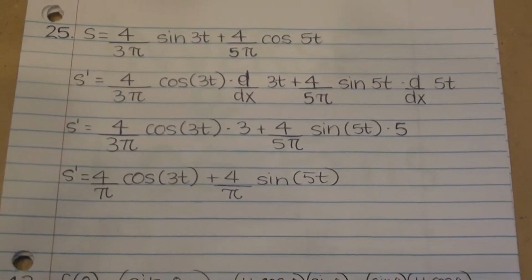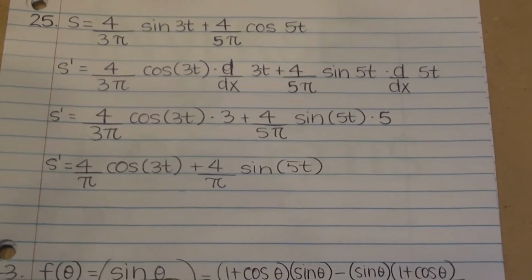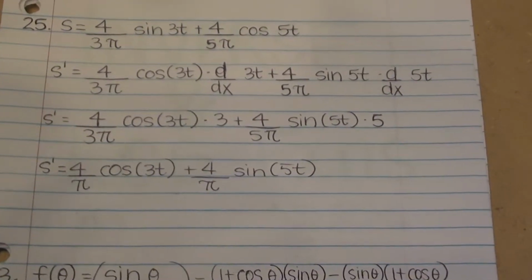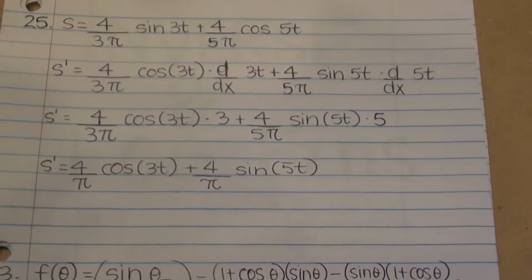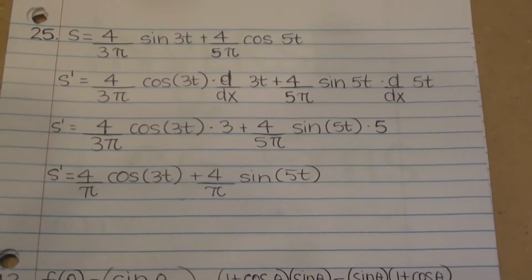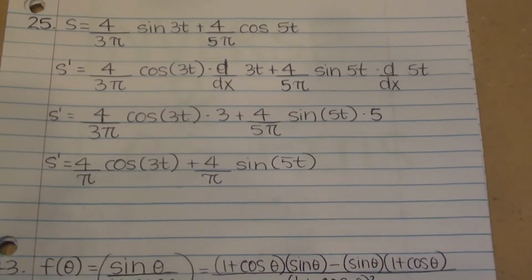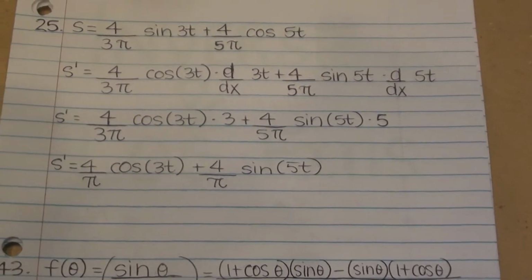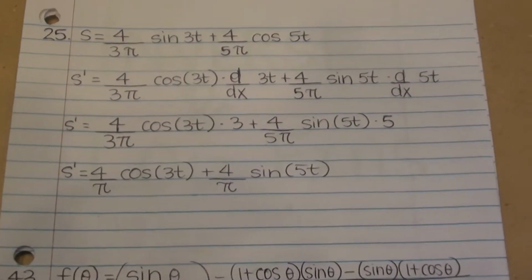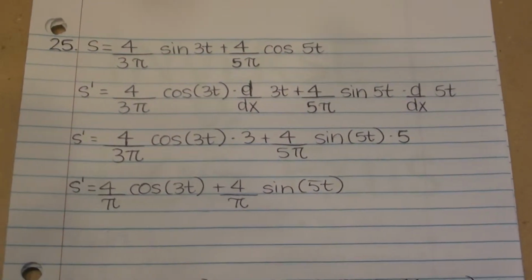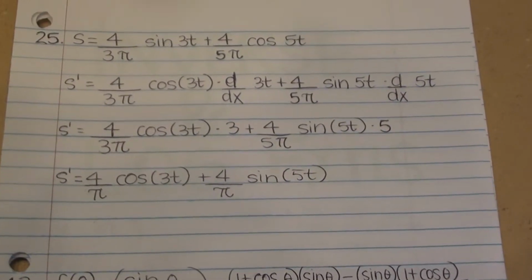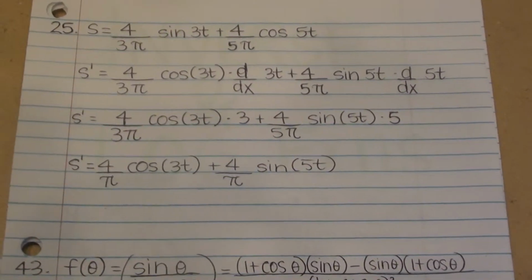So now what you're going to do is bring down 4 over 3 pi times cosine 3t, and you find the derivative of the 3t, which is 3, plus 4 over 5 pi times sine 5t times the derivative of 5t, which is 5. And then after you do that, your answer is s prime equals 4 over pi cosine 3t plus 4 pi sine 5t.